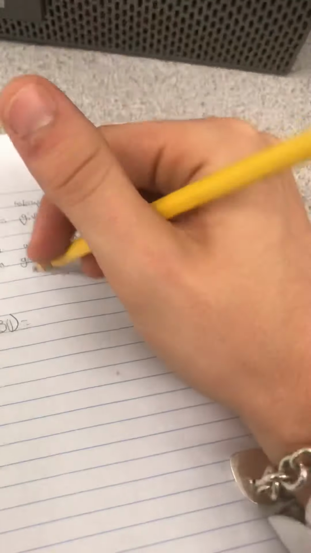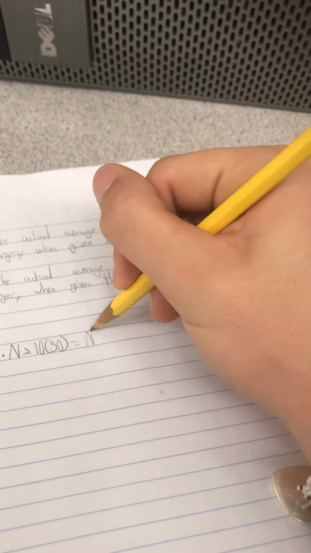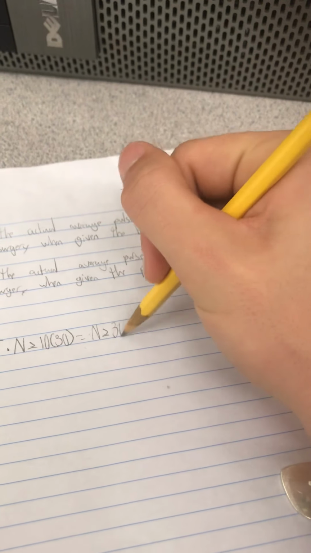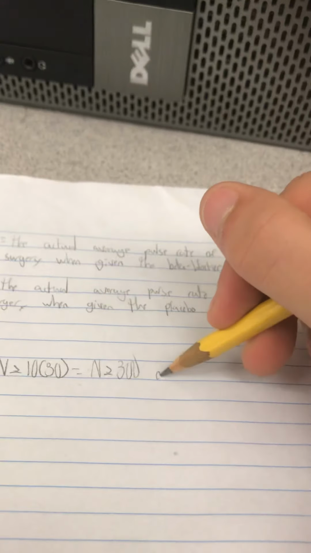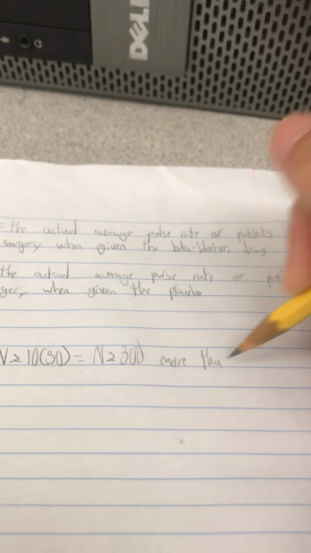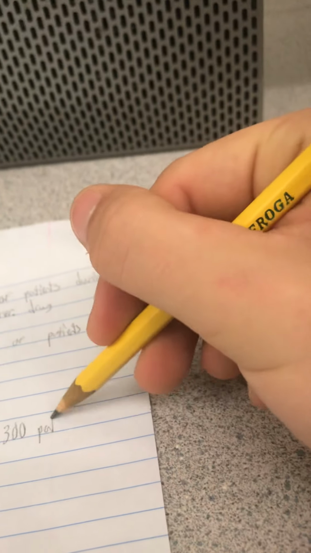And this would equal n is greater than or equal to 10 times 30, so n is greater than or equal to 300. And so we assume that there are more than 300 patients in the population. Next, we check that the sample is random.